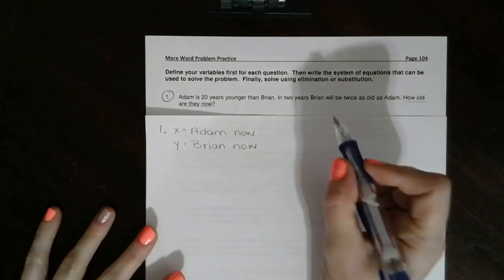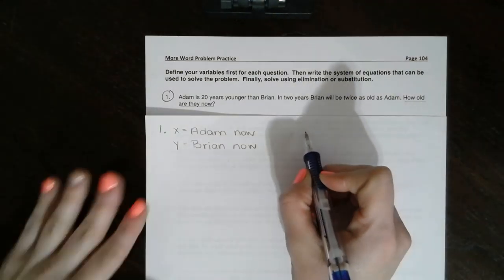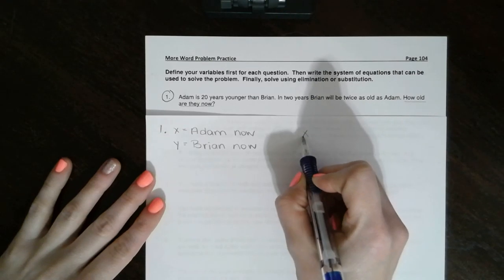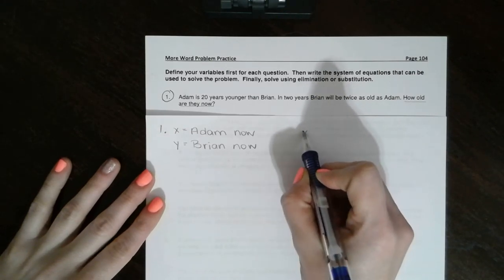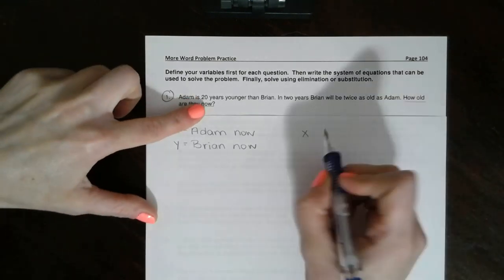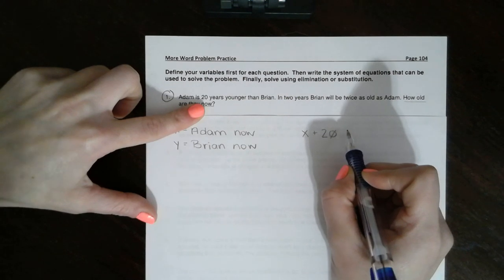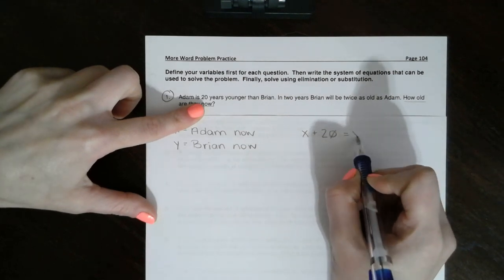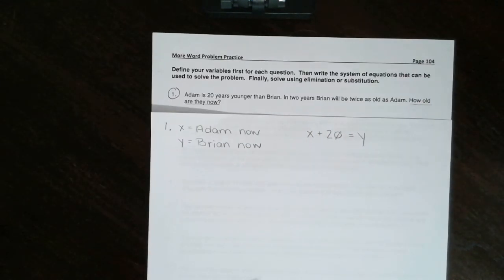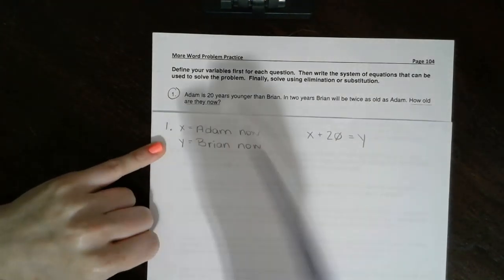I did tweaking Adam's age to make him equal to Brian, but you could do it the other way around. So if I need to match Adam's age to Brian, he's 20 years younger, so I have to add 20 to Adam's age to get him equal to what Brian is. So that takes care of sentence number 1.